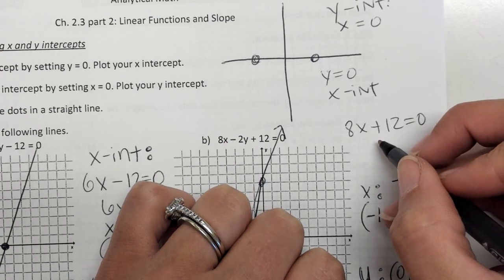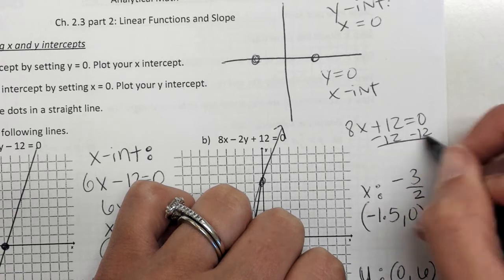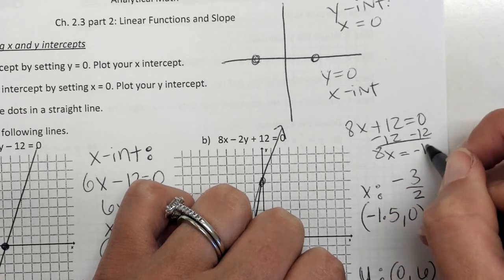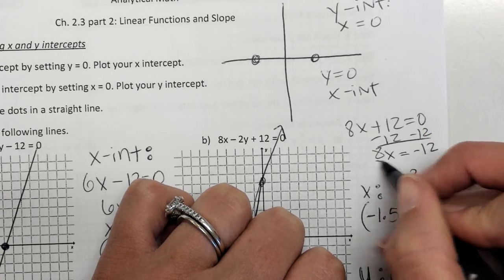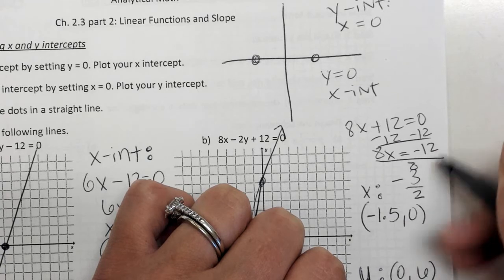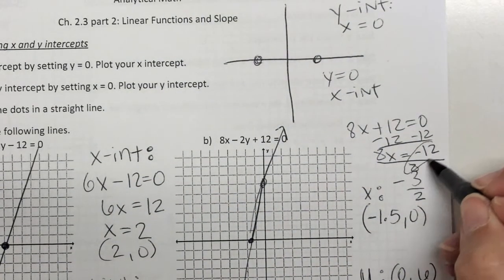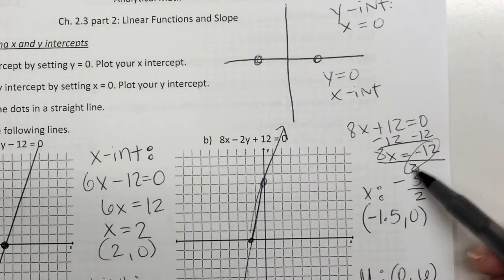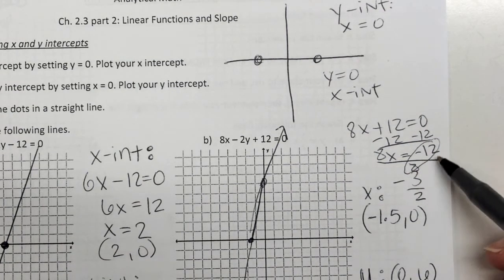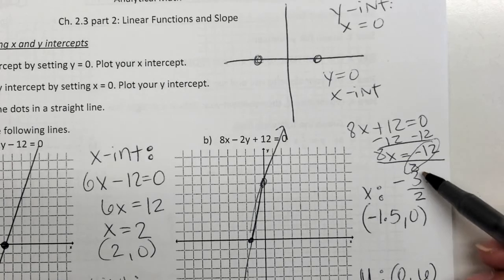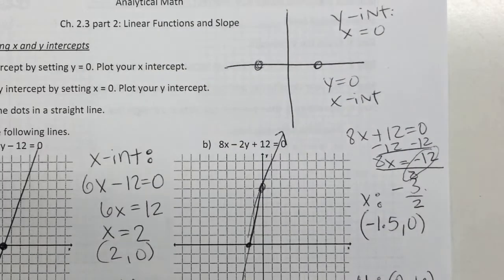What are we moving? 12. Good. So we get 8x equals negative 12. Then to solve for x, divide by 8. Good. That's how we got this number right here. What goes into both of these? 4 goes into 12 3 times. 4 goes into 8 2 times.